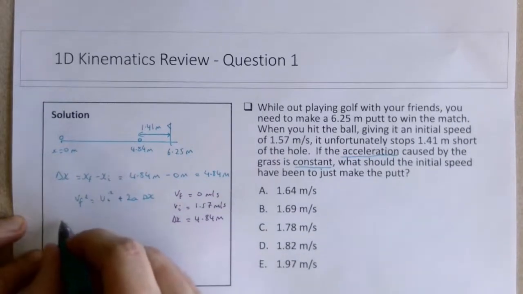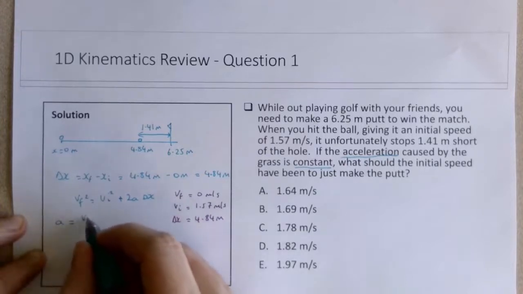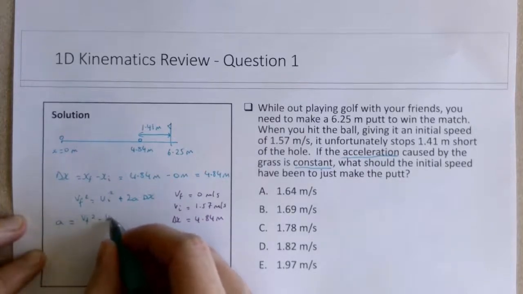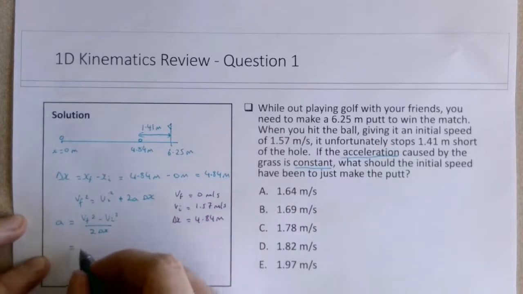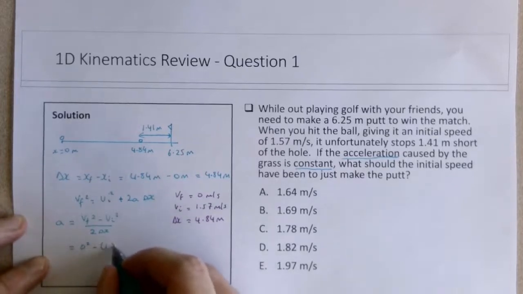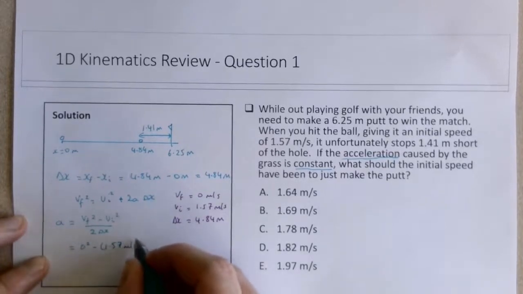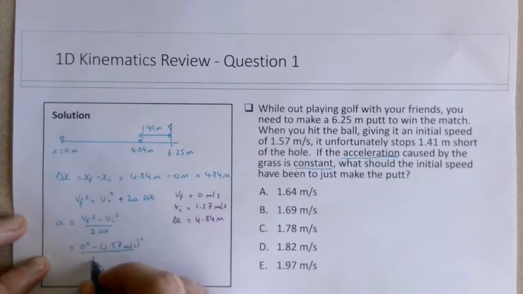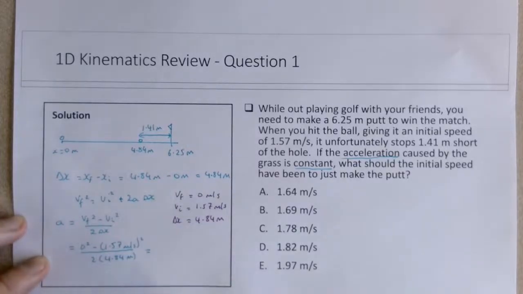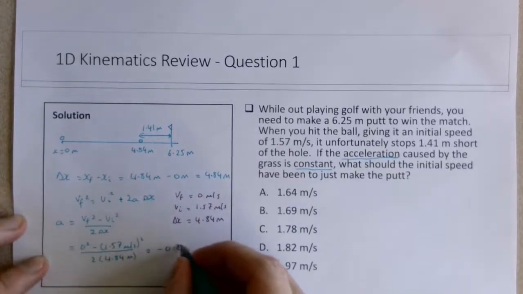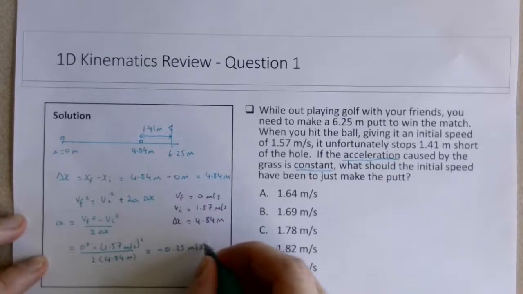If I rearrange this equation, a will be equal to v f squared minus v i squared over 2 delta x. So that will be equal to 0 squared minus 1.57 meters per second, all squared, divided by 2 times that initial distance. And that gives me an acceleration of negative 0.25 meters per second squared.